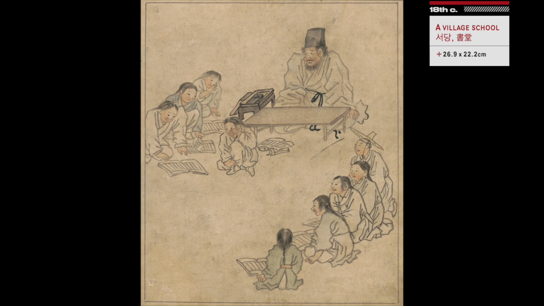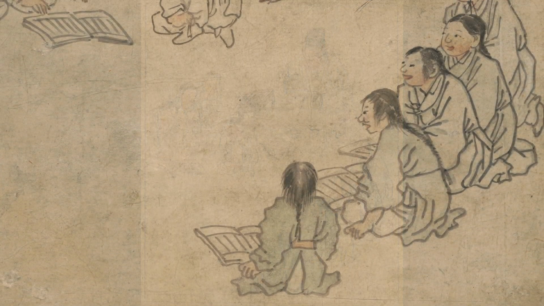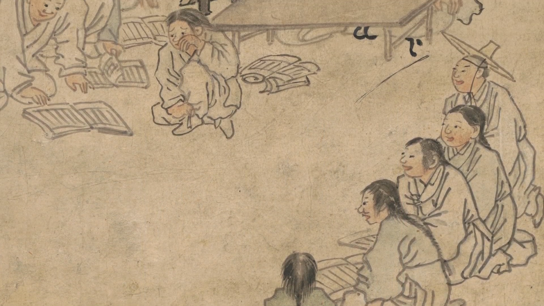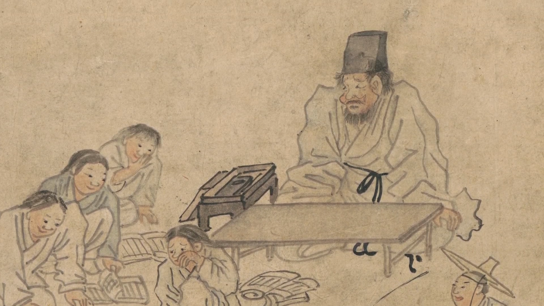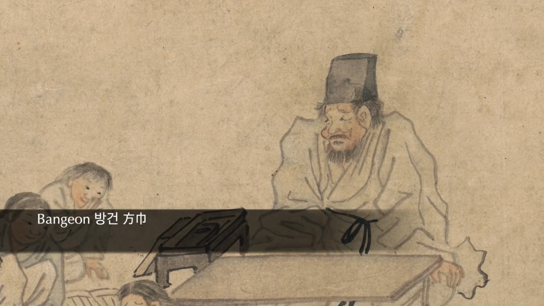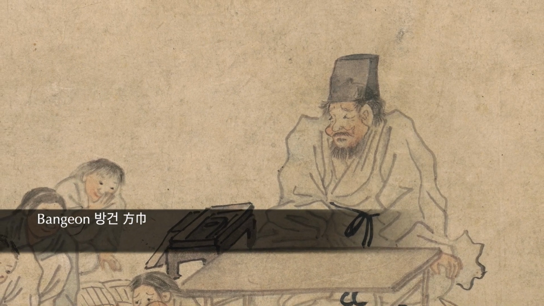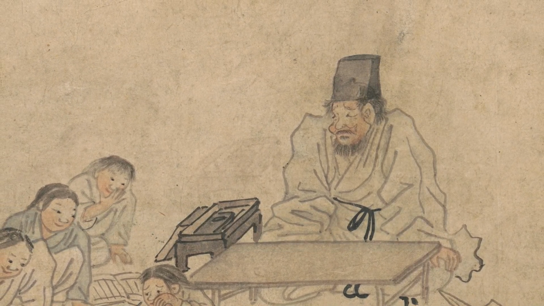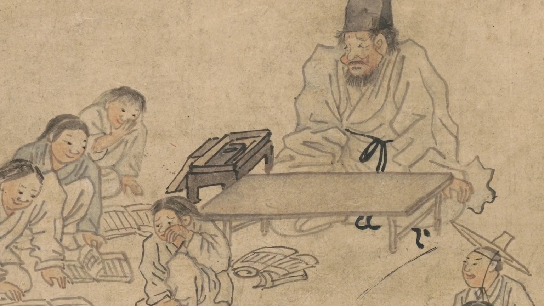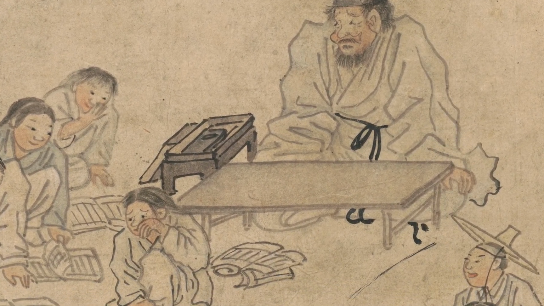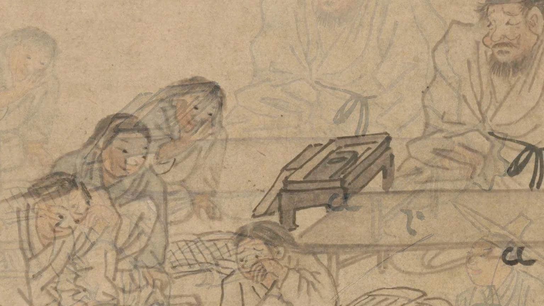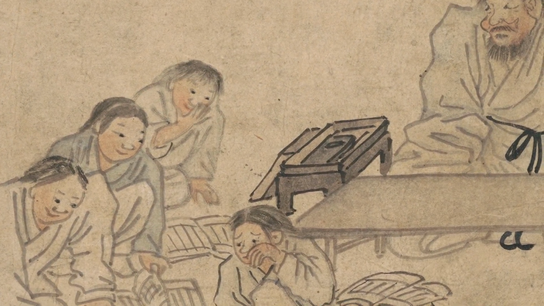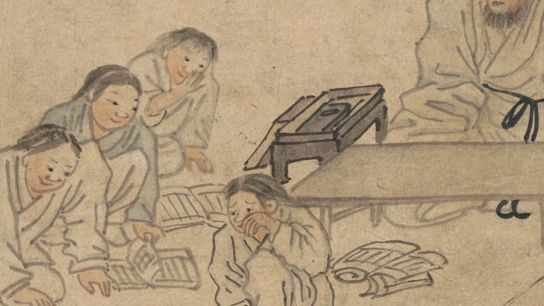Sodang, a village school. This is a regular village school. One kid seems to be teased by others after failing to recite what he memorized from the lesson. The teacher is wearing a bangwan, which is typical of Confucian scholars. The instructor's table is empty, suggesting that he's so experienced that he doesn't need reference material to teach. One student can be seen trying to whisper the answer to his friend.